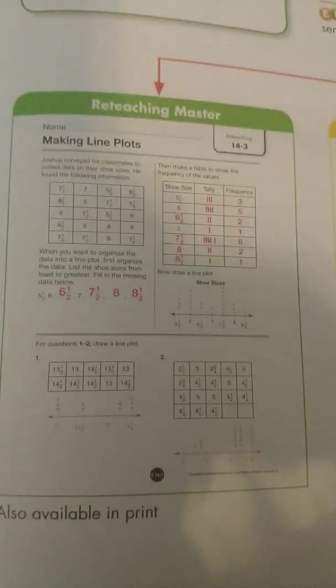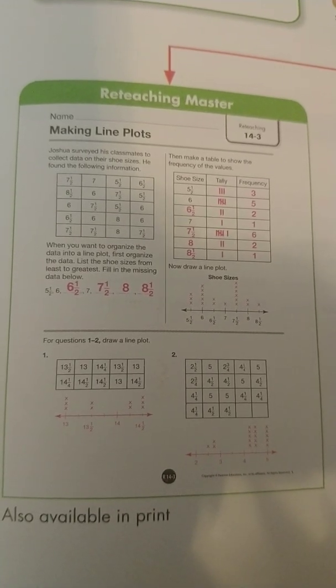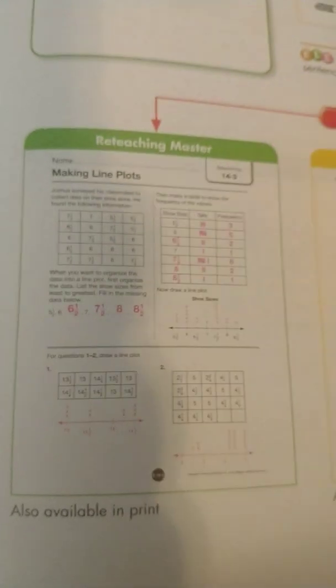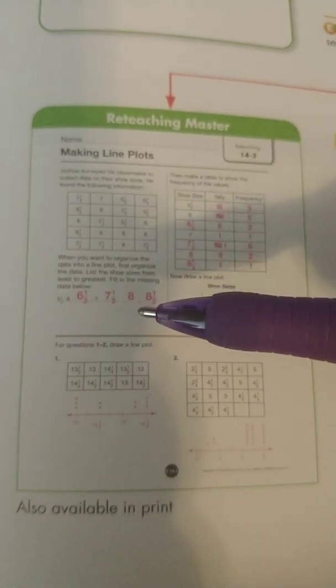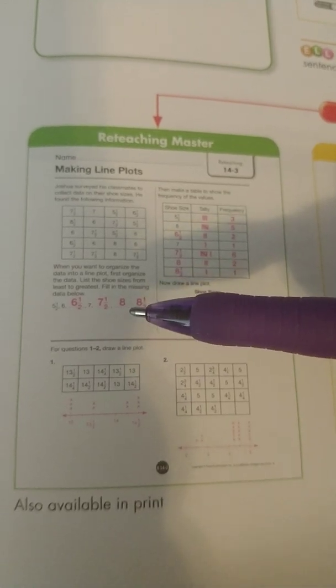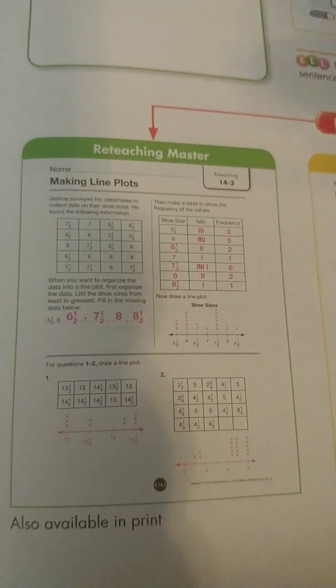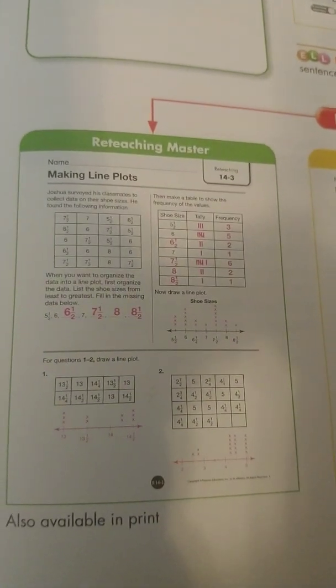Easy? Easy. All right, answers for today. Here is the Reteaching Master. They have a section here where they make you order it from smallest to largest, not the end of the world. I kind of feel that step is extra if you just make little dots and keep track of what you have moved over and you count them up at the end.